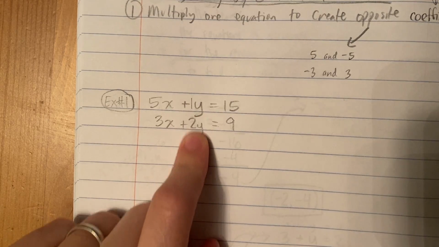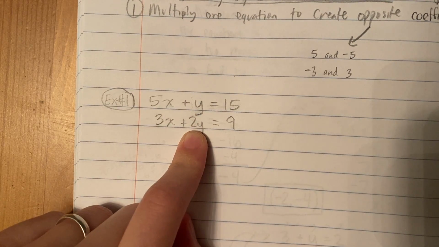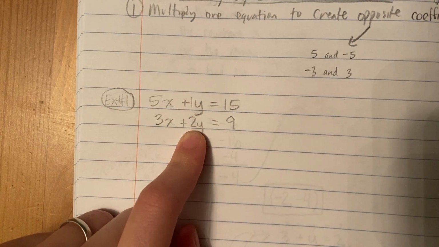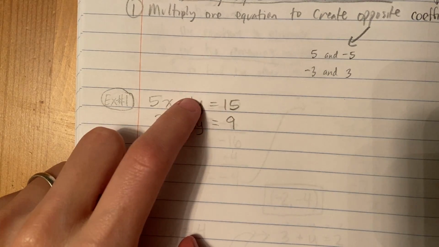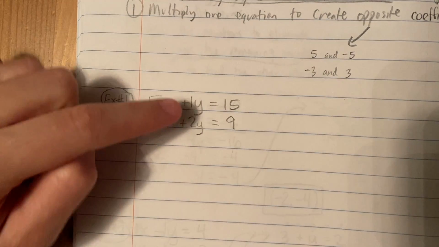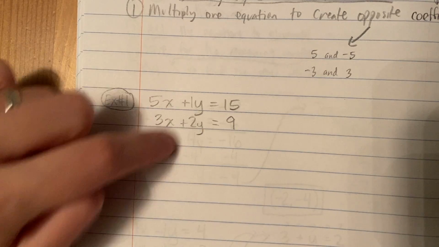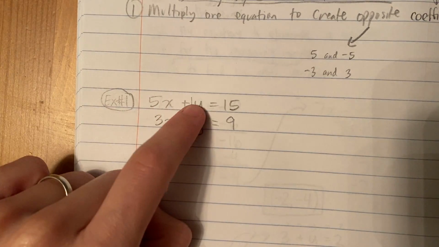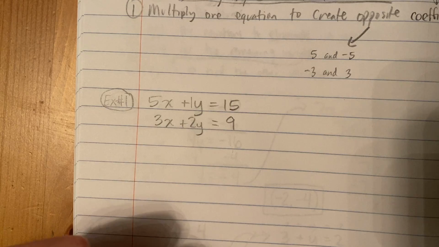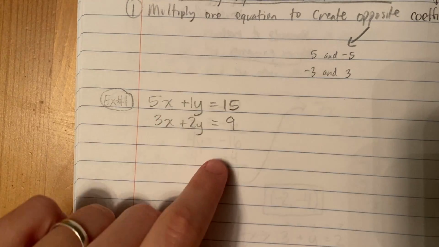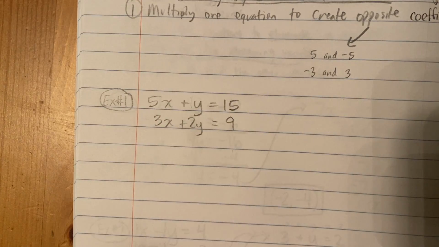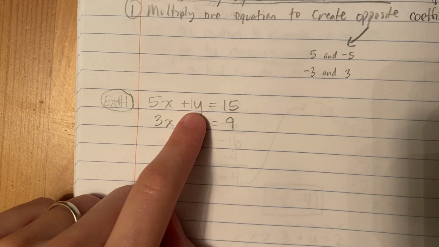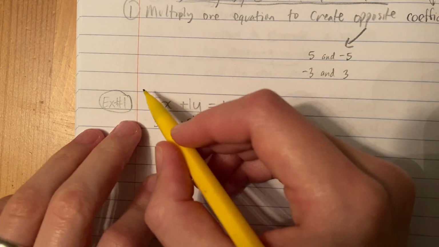Okay, so I'm looking at this 2y, and here's what I'm thinking to myself. If this here was a -2y, then these would eliminate. I wish this was a -2y, because then when I added these together, the two y's would eliminate and I would have only x left over. So rather than just wishing this was a -2y, watch what I'm going to do.